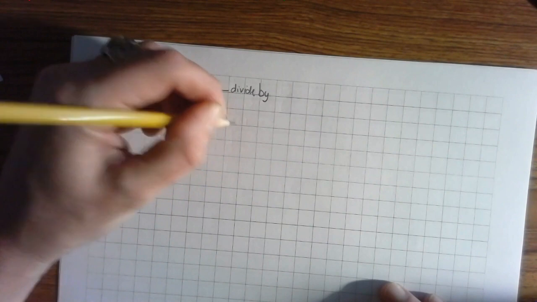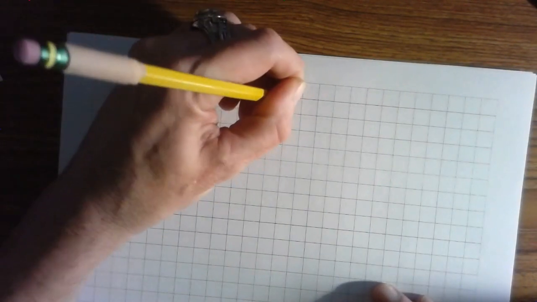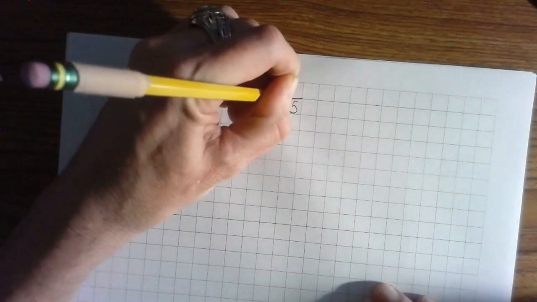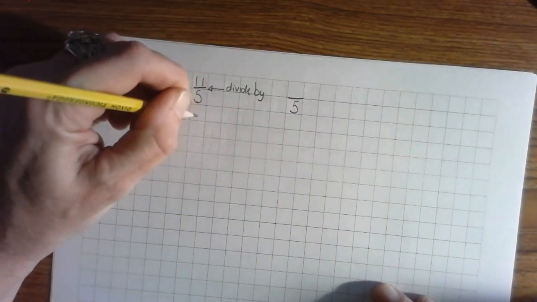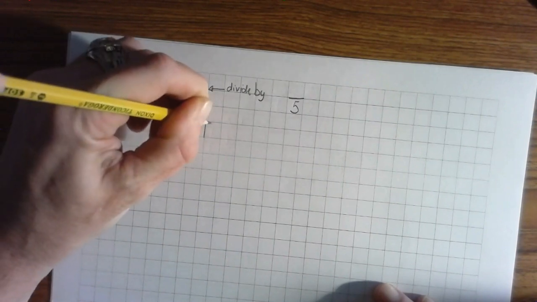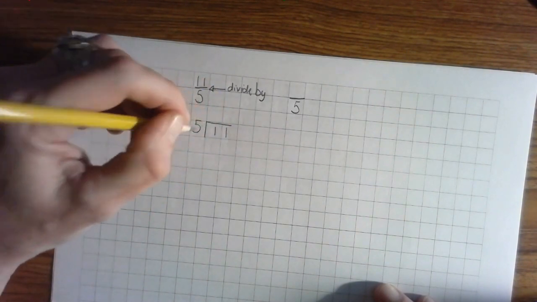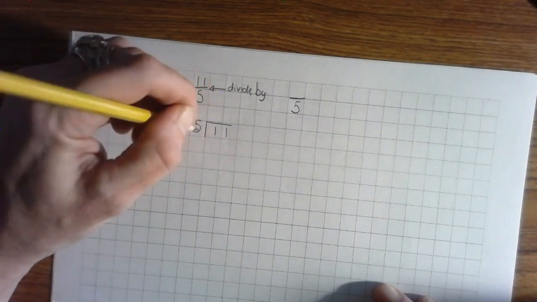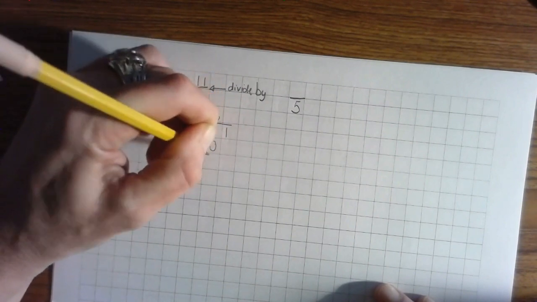Now, another thing that we always learn in fifth grade is that the denominator will never change. So the denominator is going to stay 5. Then we're going to set up our division problem, 5 on the outside and 11 on the inside. And then we'll divide it. Can 5 go into 1? No, it cannot.